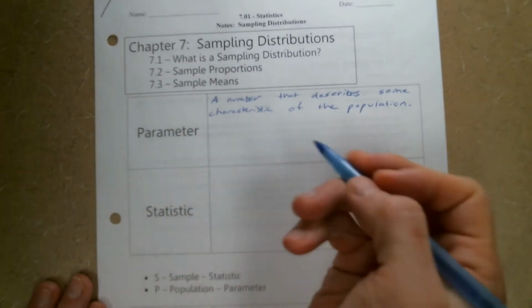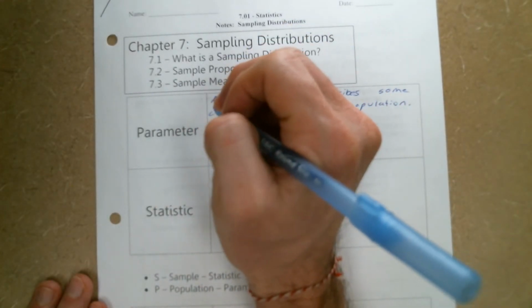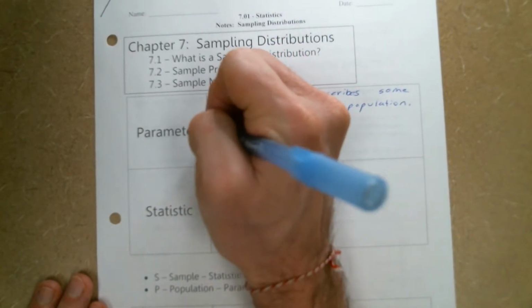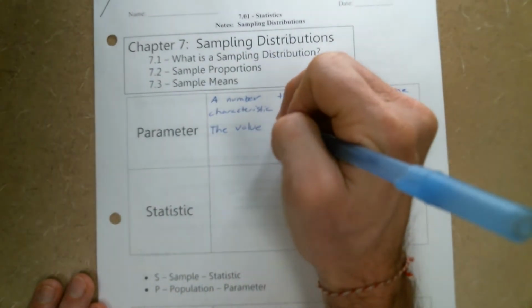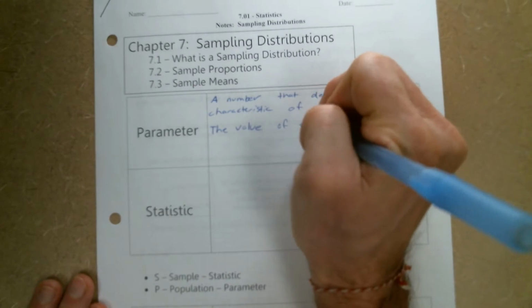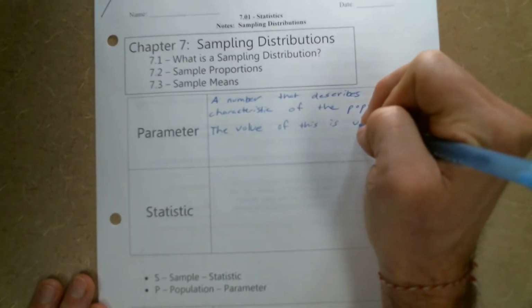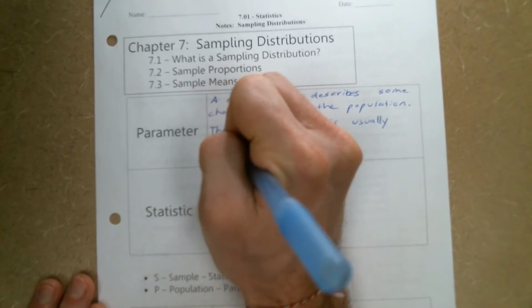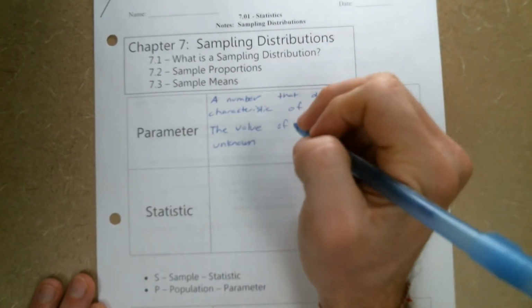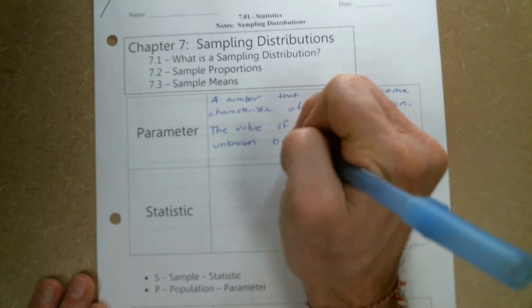And then with this is the whole idea that I was just talking about. The value of this is usually unknown because we can't examine the entire population.